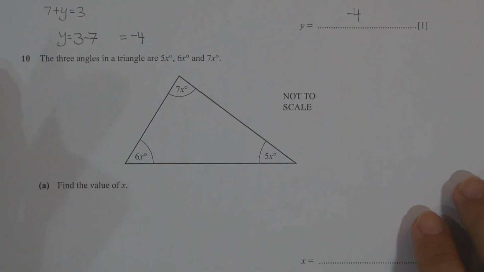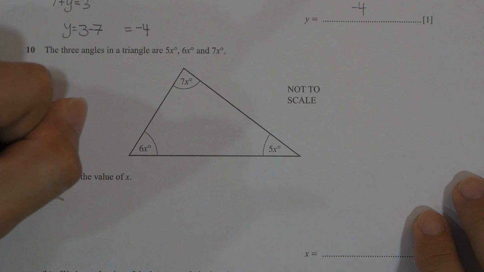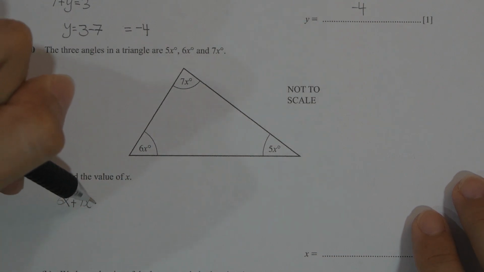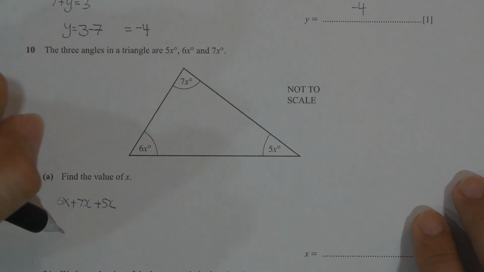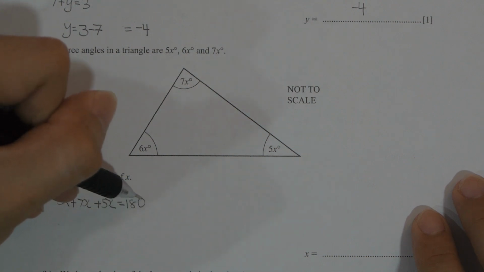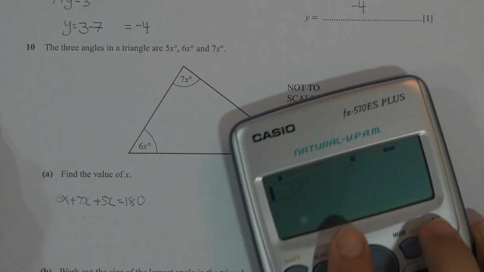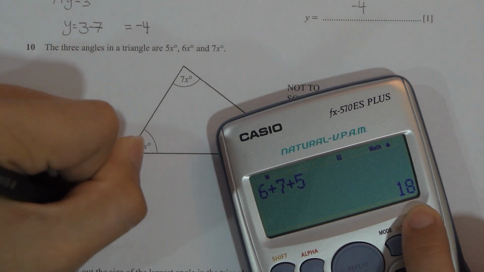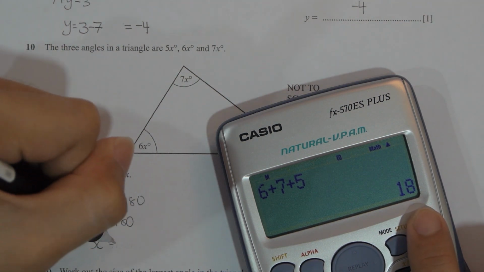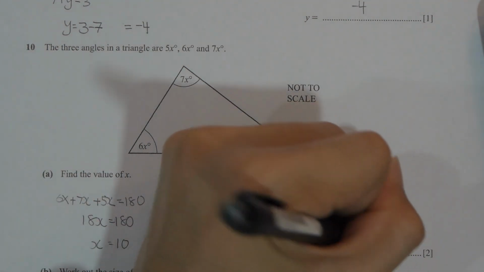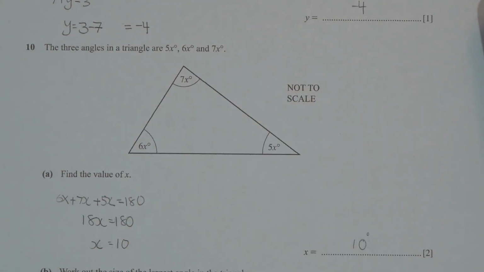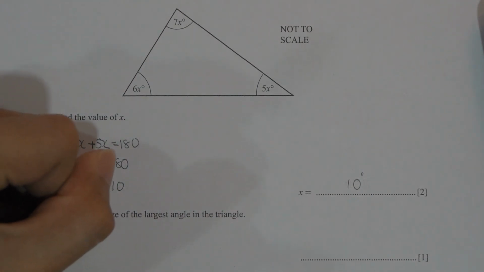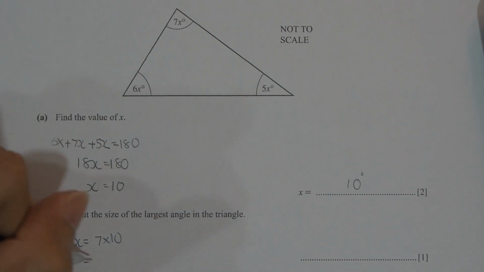Question 10. First thing first, you need to take 7x plus 6x plus 5x equals 180, because all the angles of a triangle add up to 180. So you find the value of x. For the next question, the largest angle is 7x, so 7 times 10 you get 70.